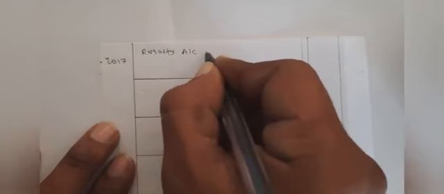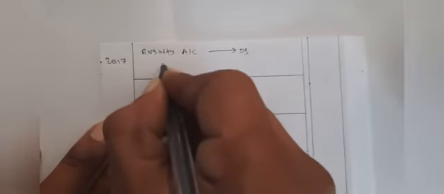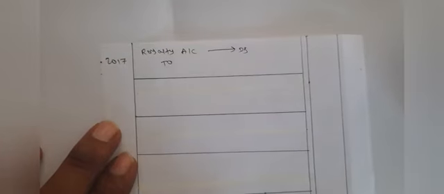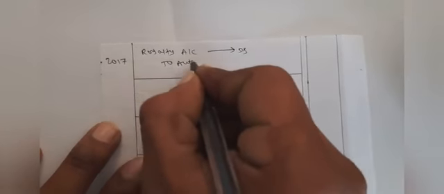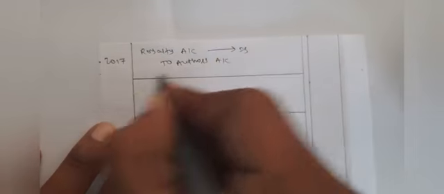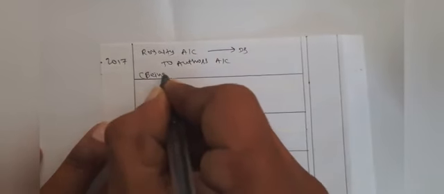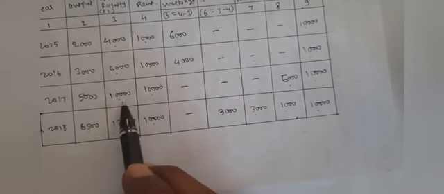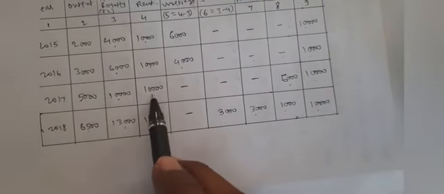So I will write here, the first entry is royalty account debit to author's account. Now you may ask why short working is not considered here. In this case, the actual royalty and minimum rent are equal.